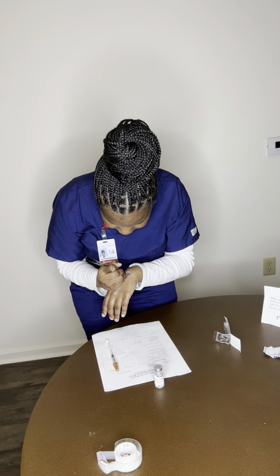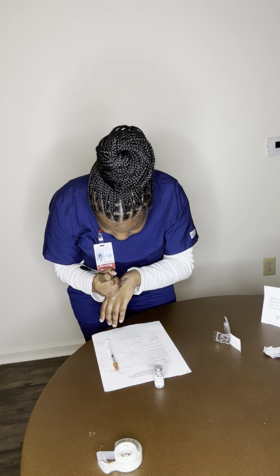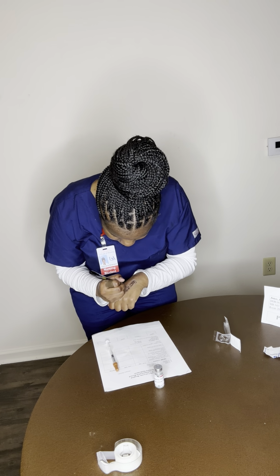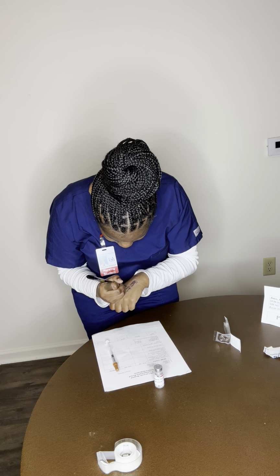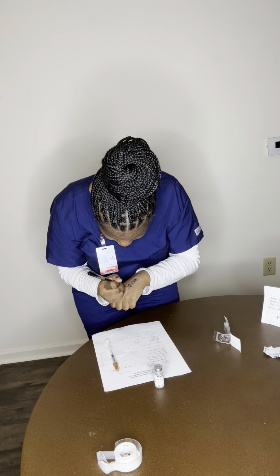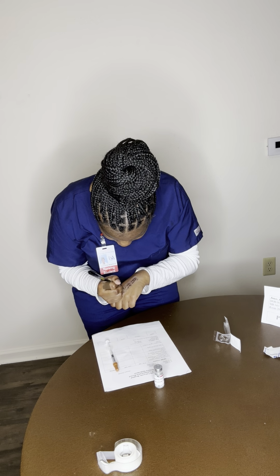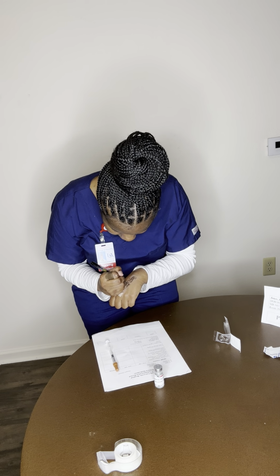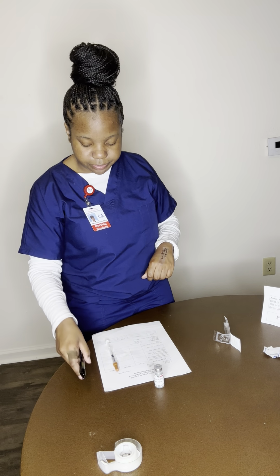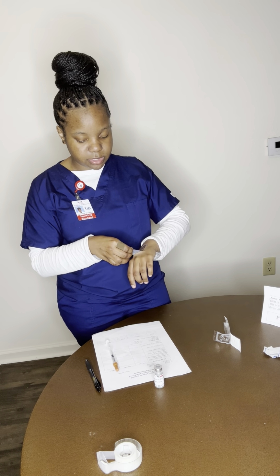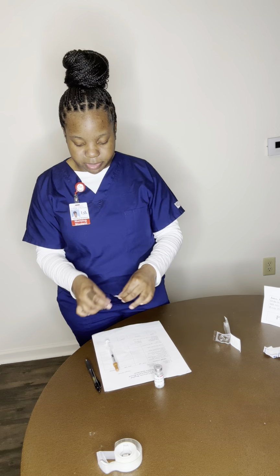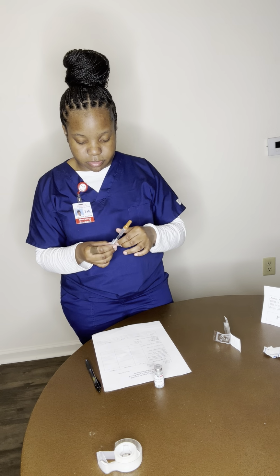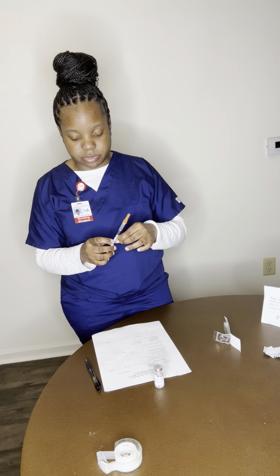They are given heparin 5,000 units, and that would be 0.5 milliliters. So I will take this and place it on my syringe.